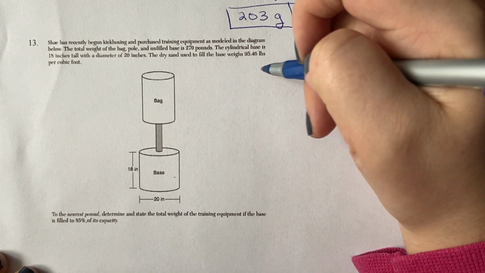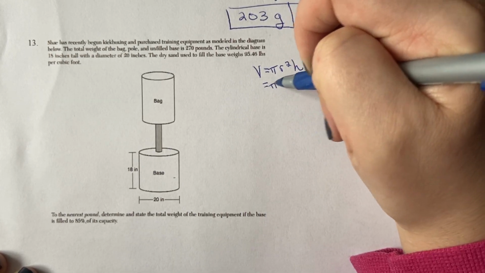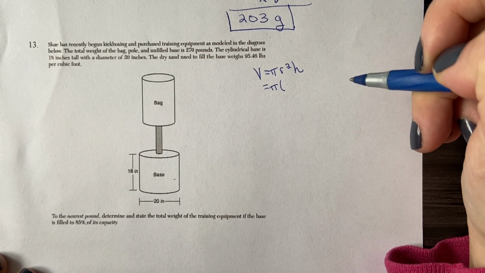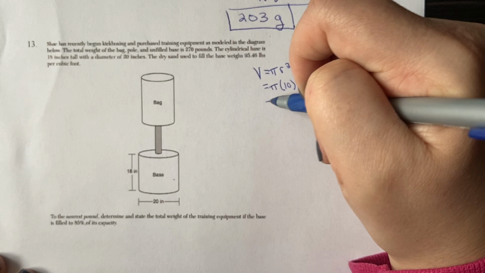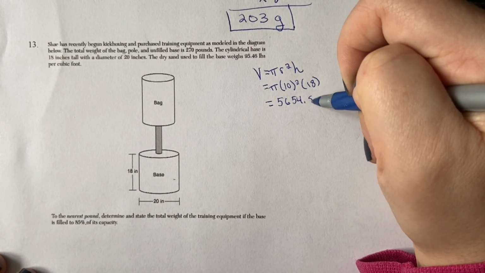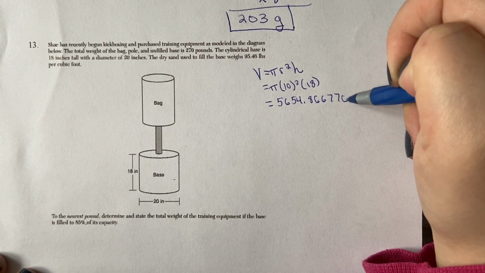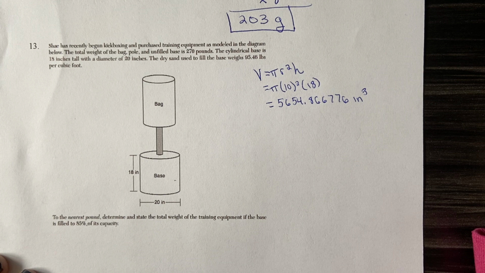So the volume formula for a cylinder is pi r squared h. So I have pi times the radius of my base is 10, the height is 18. So I have 5,654.866776. Now, right now, my volume is in cubic inches. So there's two ways to approach this problem.